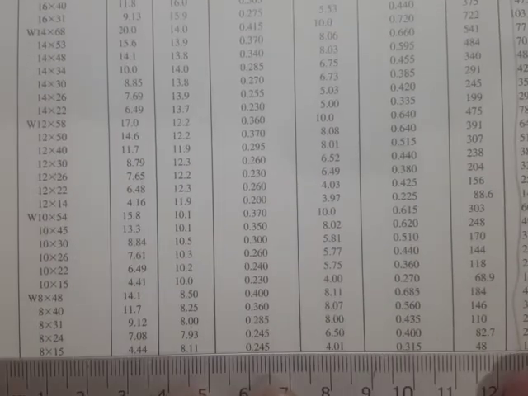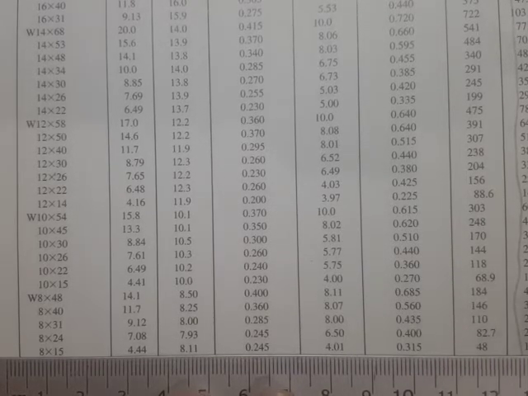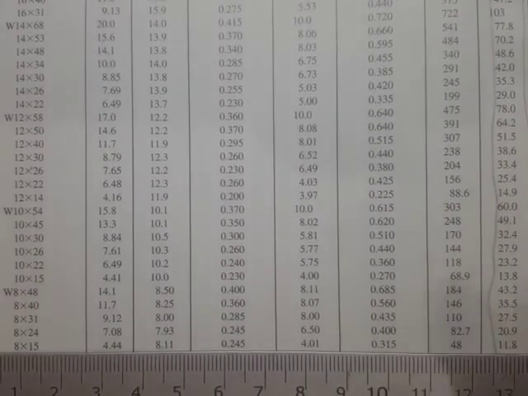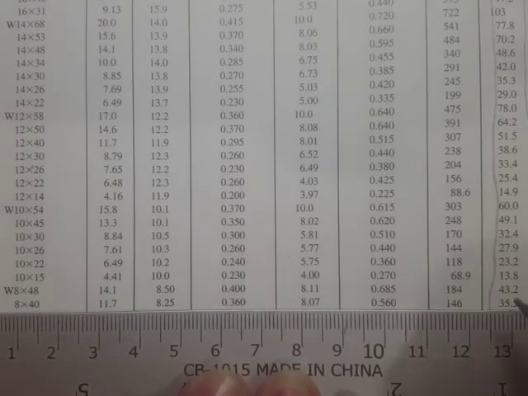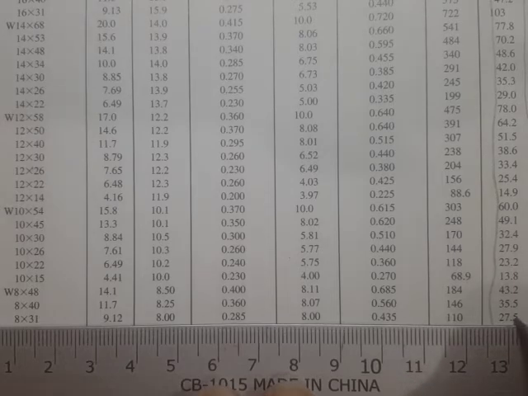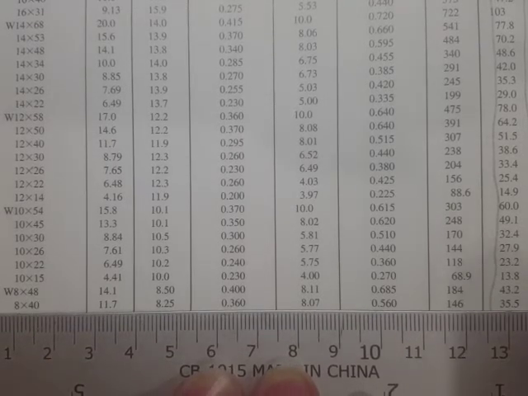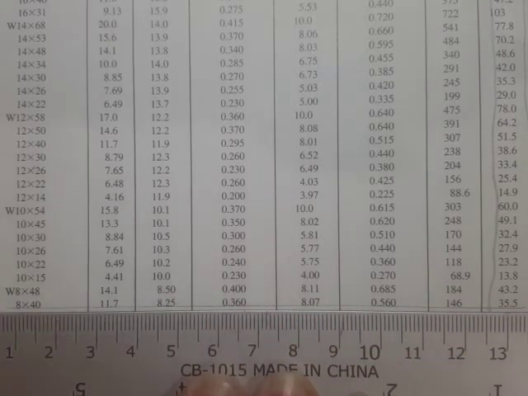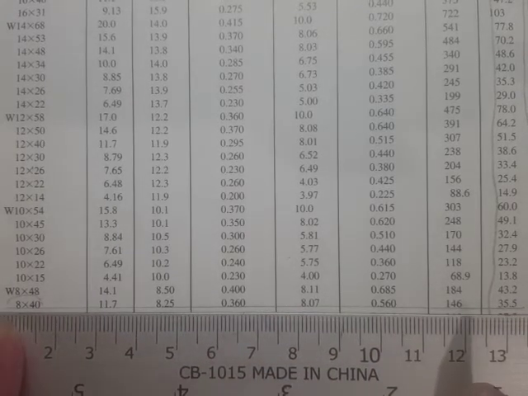From W8 by 15, the section modulus is 11.8. So that's less than required. So we have to select a section that will give a section modulus that's greater than the one that we computed, and the one that we computed is 28. So right here our candidate would be this section, 8 by 40, right? So that's our selection for W8.